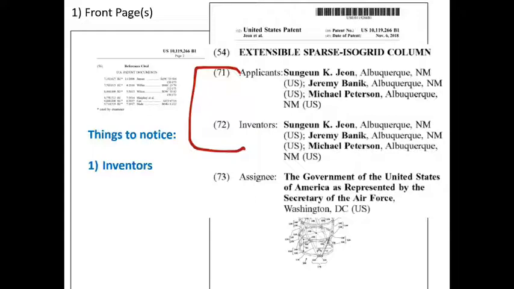Unlike authors on a journal article, where the authors might be everybody in your research group, the inventors on a patent must be those who actually contributed to the inventive step. They have to be more than a technician or somebody who analyzed a sample for you. The assignee is going to be the owner of this IP, and in this case the assignee is the Air Force.